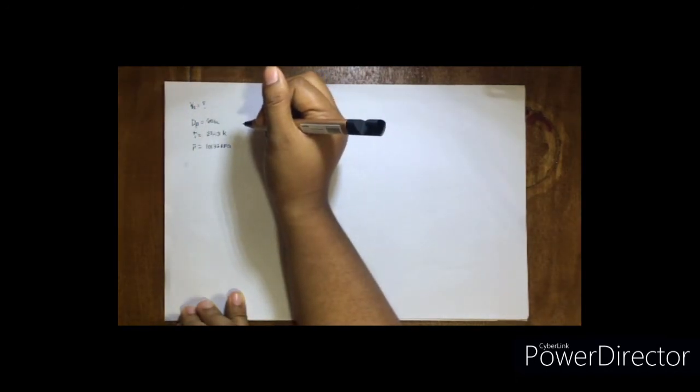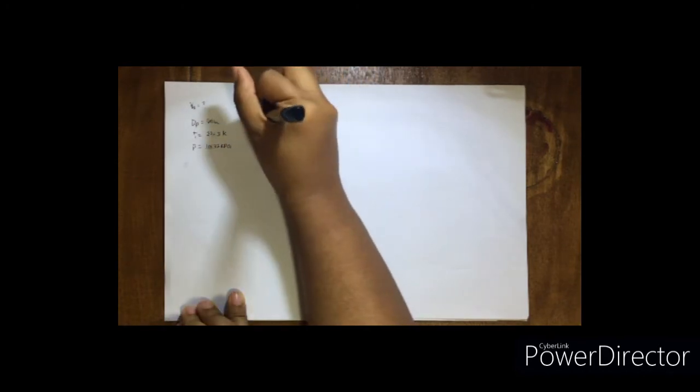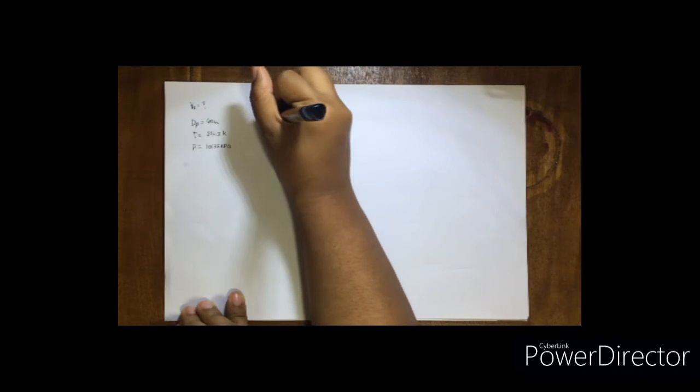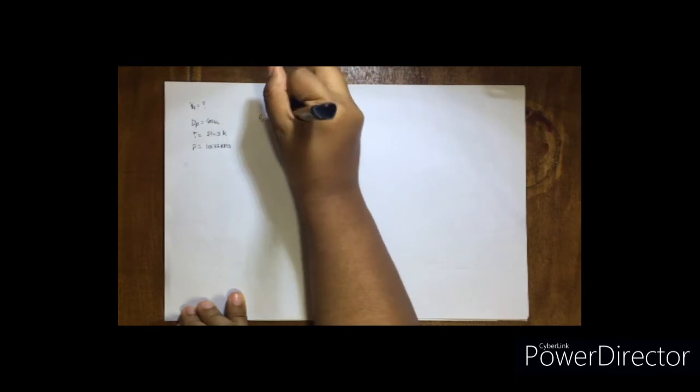Also, the density of our particle is given, with a value of 1,280 kilogram per meter cube.